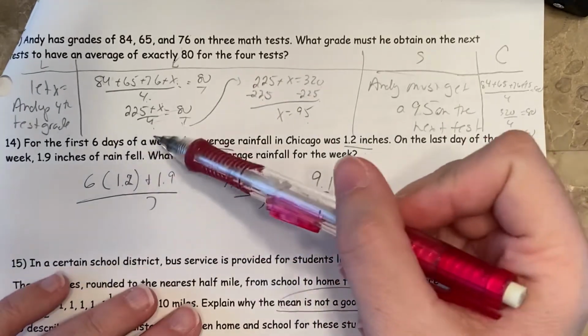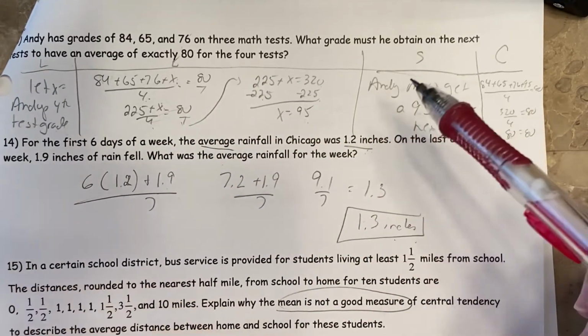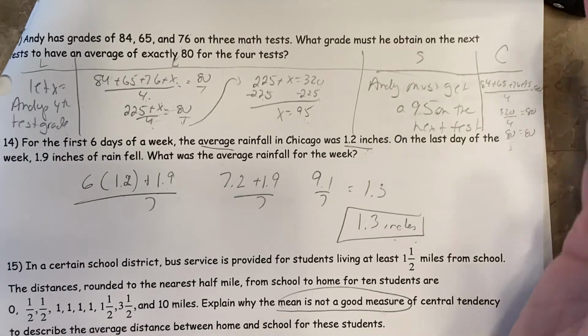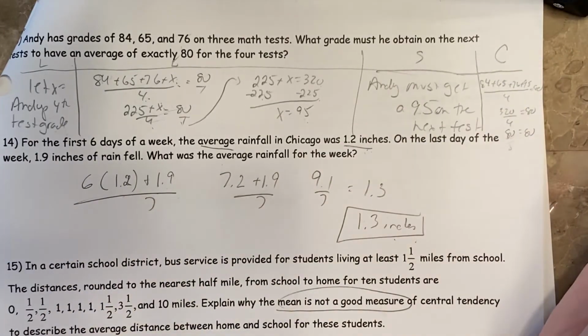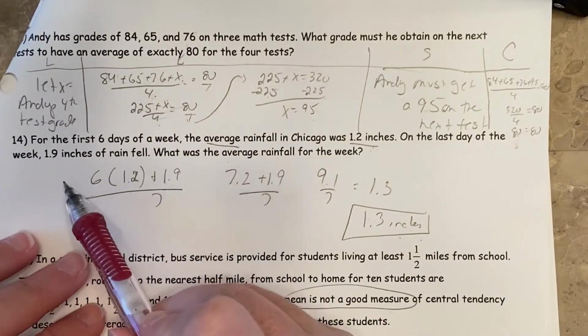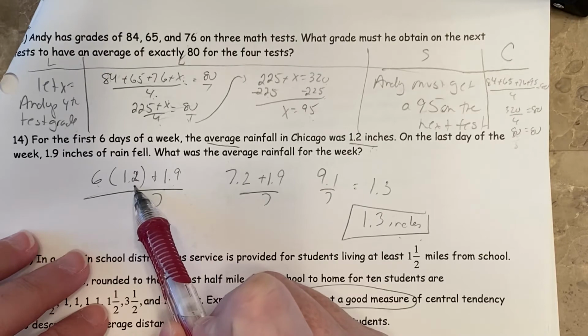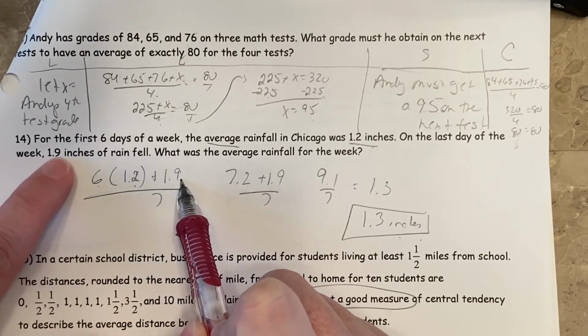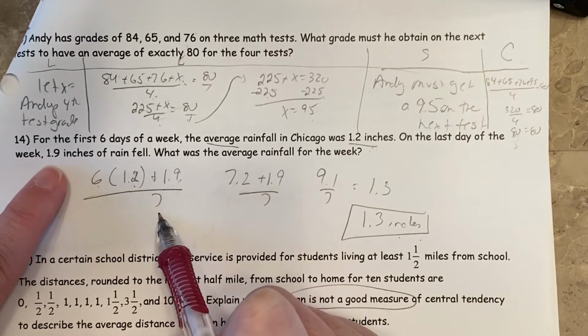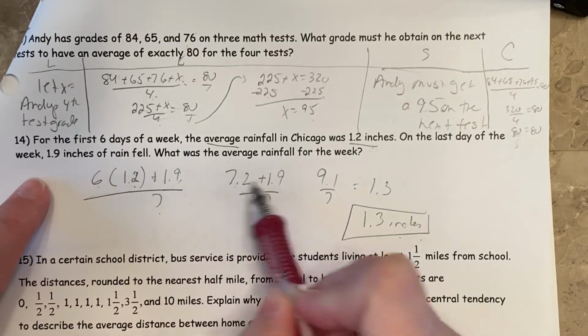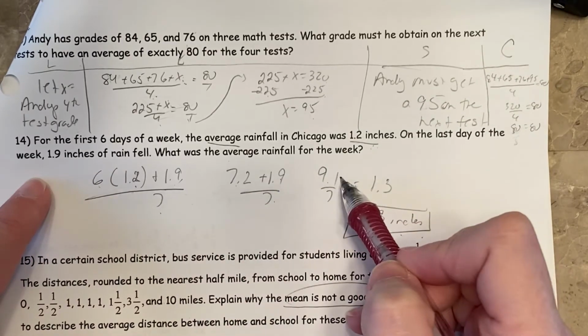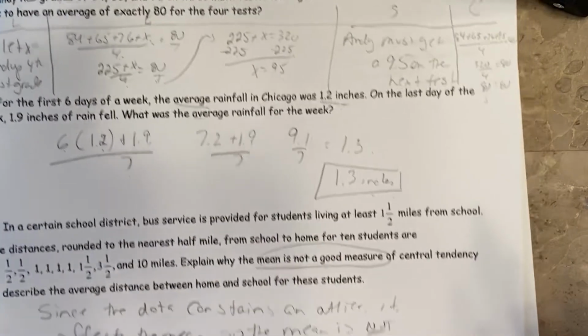So here, for 6 days of the week, the average is 1.2. The easiest way to do it is just assume that each one is 1.2. If you assume that, the average is going to be 1.2. So you can add up 1.2 six times, or take a little bit of a shortcut like I did. 6 times 1.2. Add on that 7th day, 1.9, and figure out what it is for the week. So that's 7.2 plus 1.9 over 7, 9.1 over 7, 1.3.